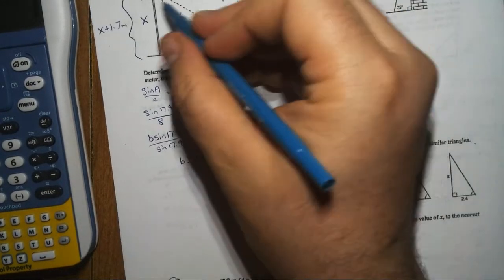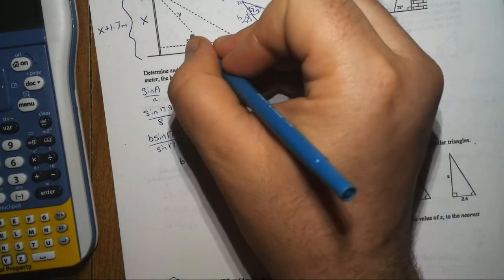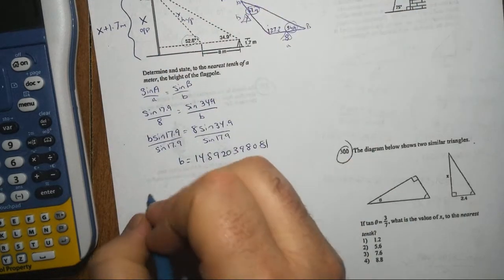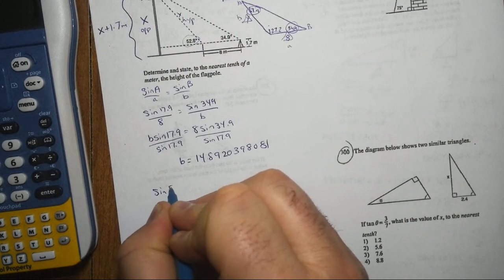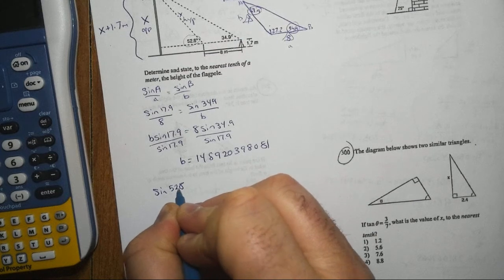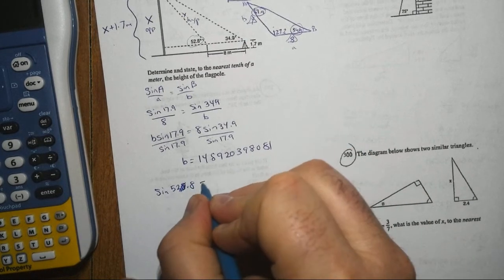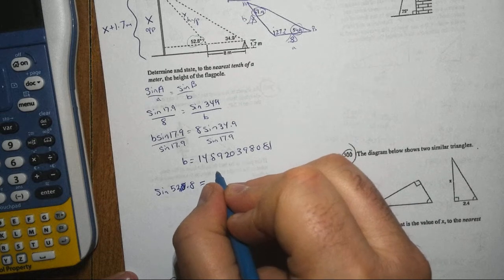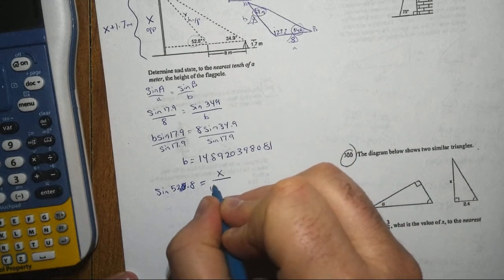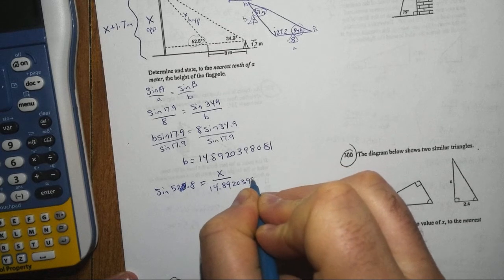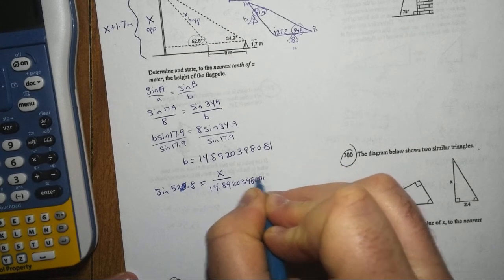So now I can do SOHCAHTOA here, right? I have the angle. This is my opposite. That's my hypotenuse. So now I can just do the sine of 52.8, should be a decimal point there, 0.8, okay, is equal to the opposite, which we're calling x, over the hypotenuse, which is 14.8920398081.